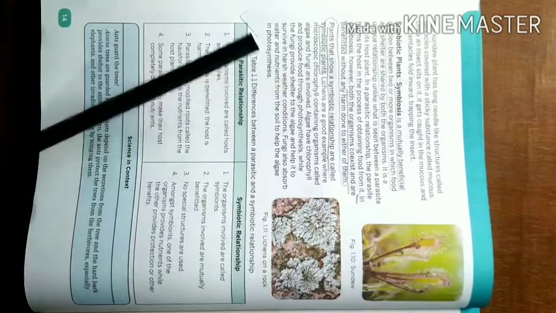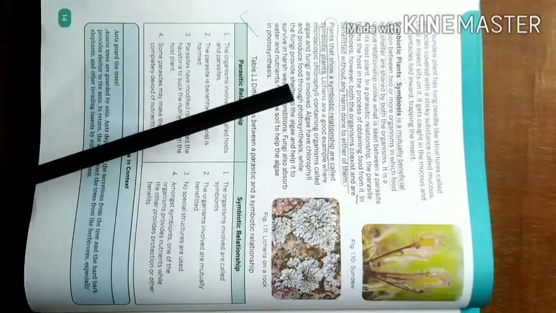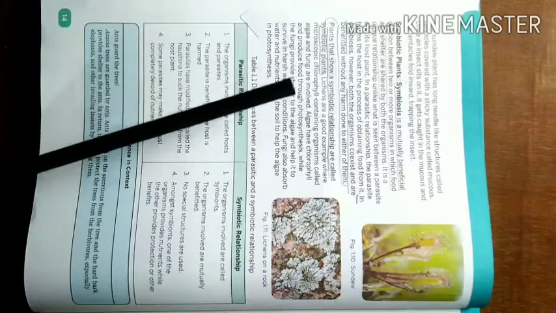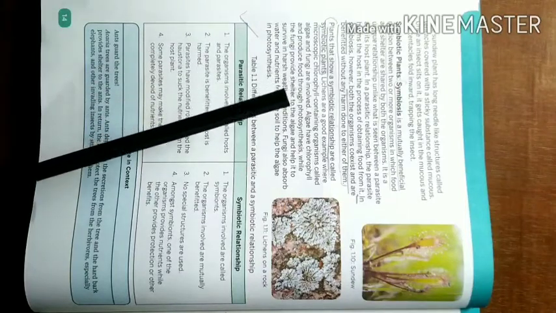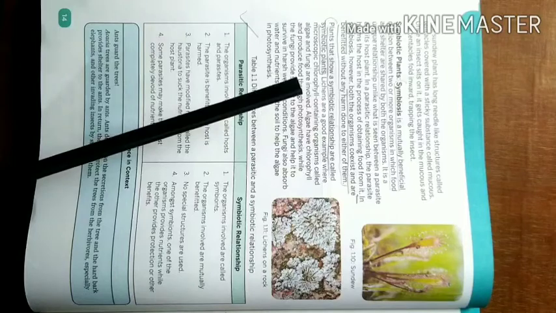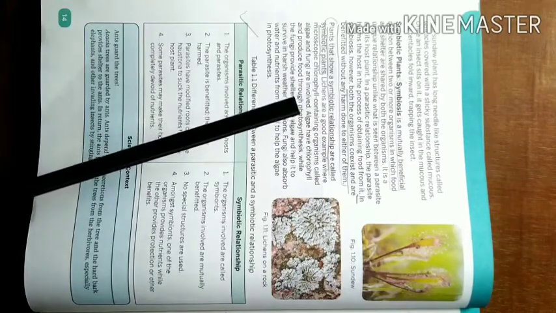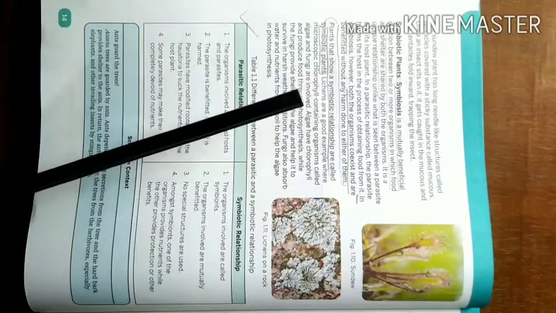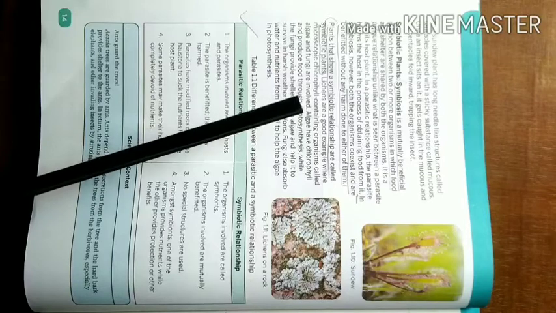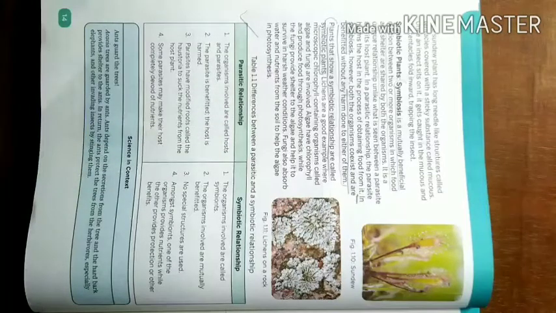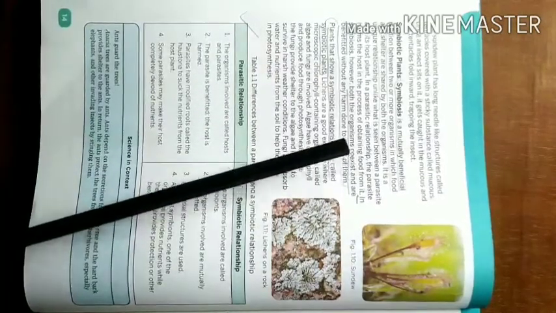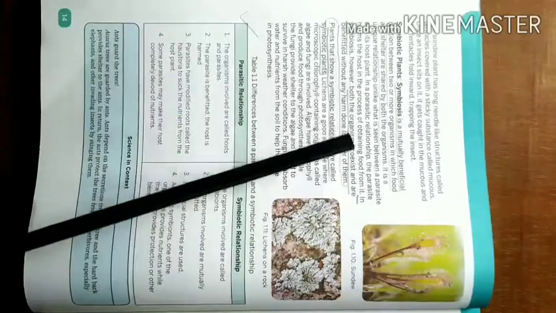We have seen that in parasitic plants, whenever the parasitic plant takes food from the host, the host plant gets damaged. So that is not a symbiosis relation. But in this type of plants, both the plants get benefited without any harm done to either of them.